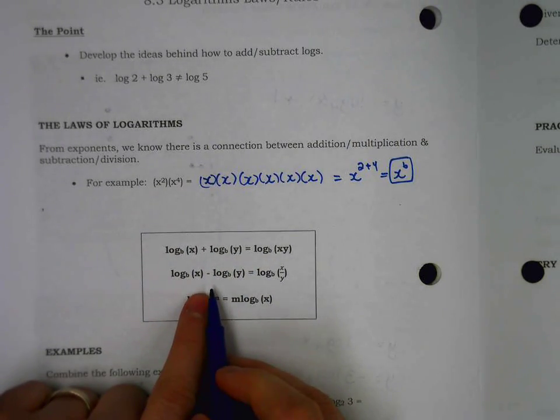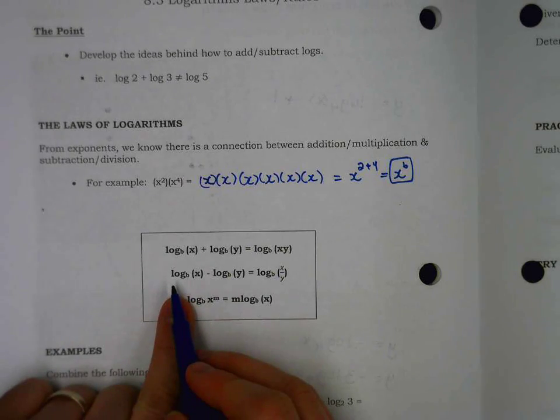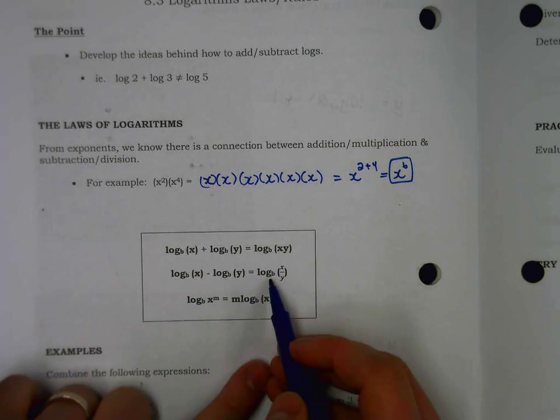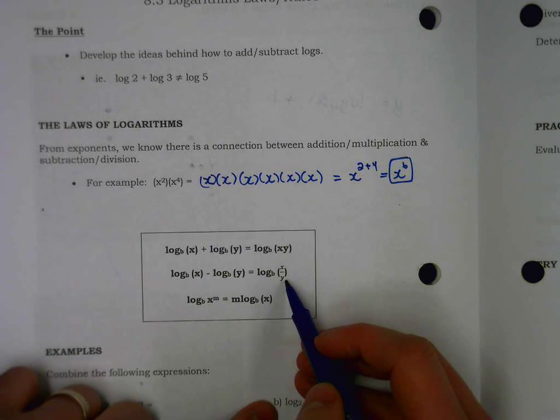Same thing is possible for division, but starting with subtraction, log of x minus log of y is log of x divided by y.